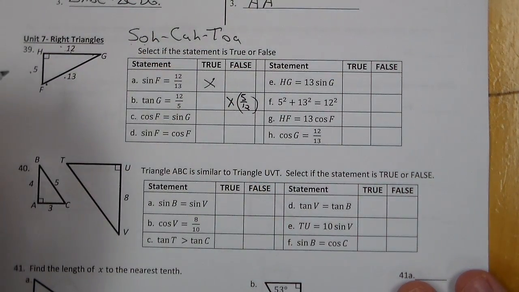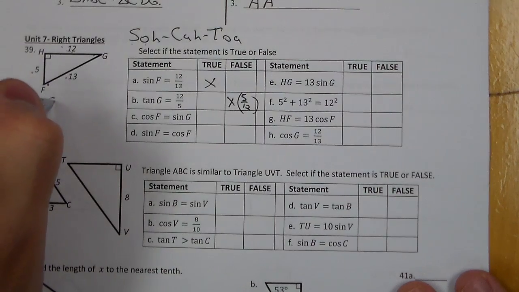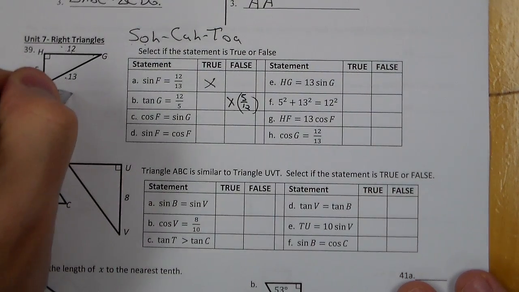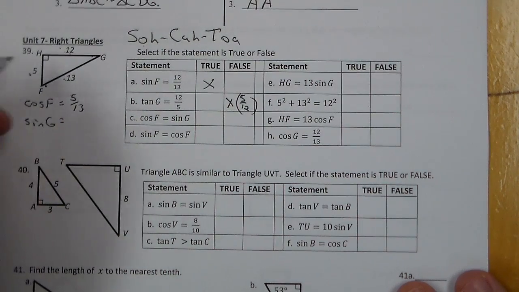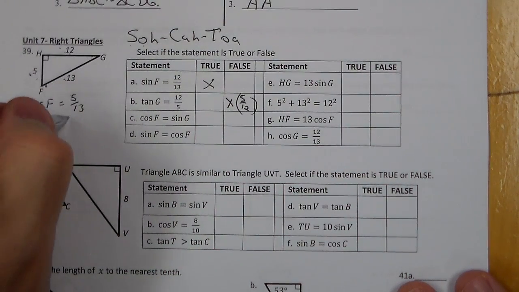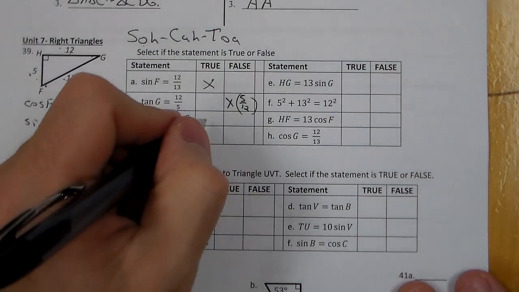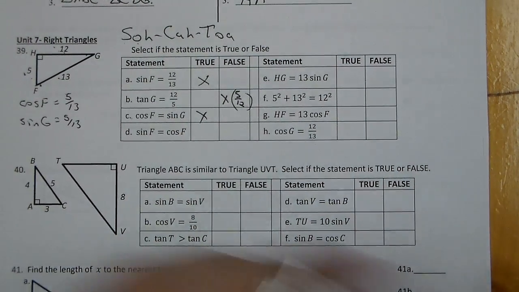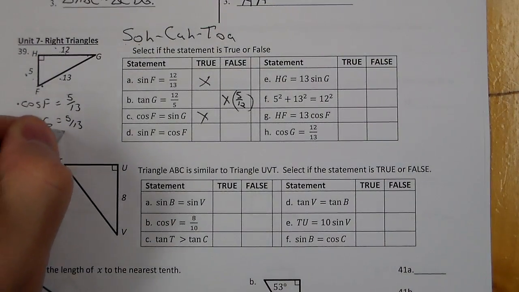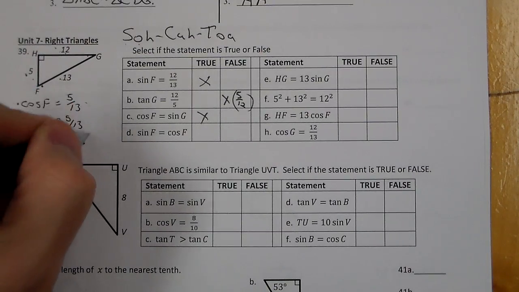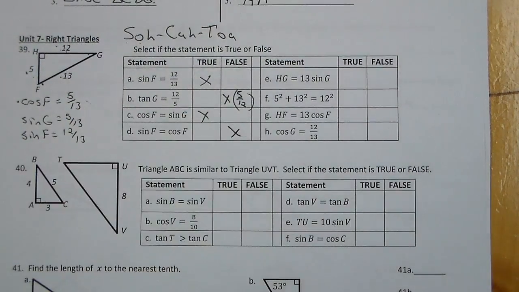Cosine of f is equal to sine of g. Cosine of f is adjacent over hypotenuse. Sine of g is opposite over hypotenuse, which is 5 over 13. They match, both 5 over 13. Good enough. Sine of f, cosine of f. Well, I know cosine of f is 5 over 13. Sine of f is 12 over 13. These do not match, so that is not true.